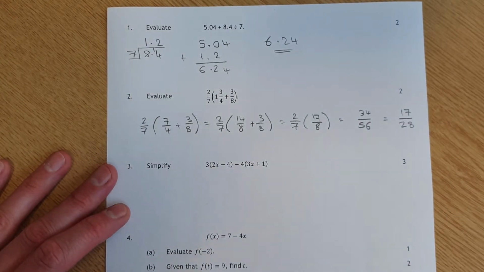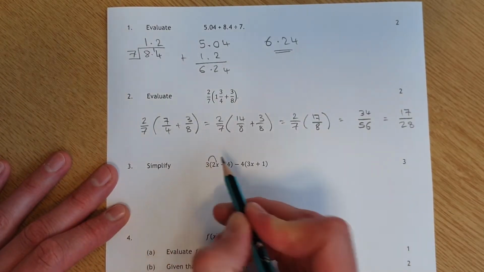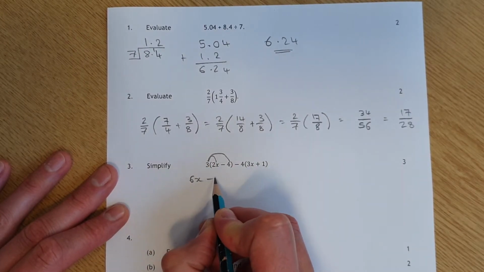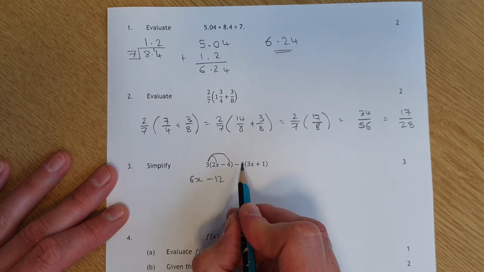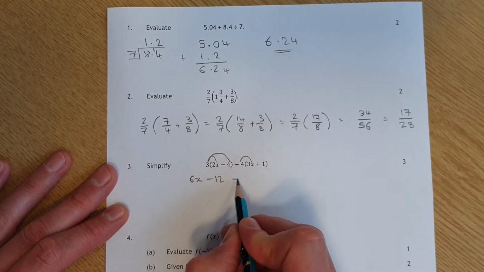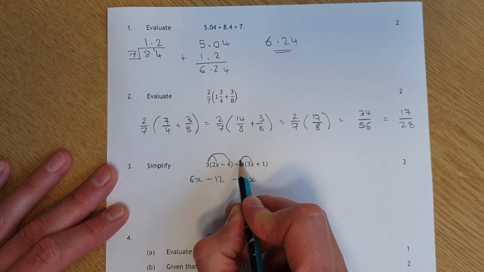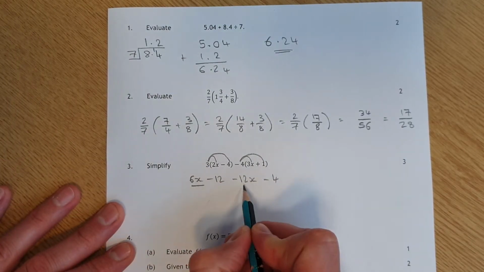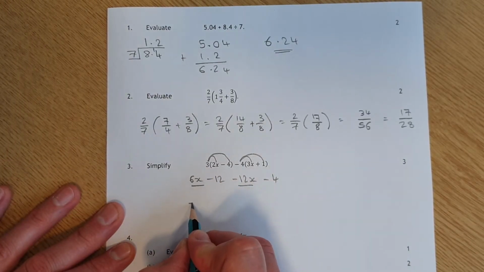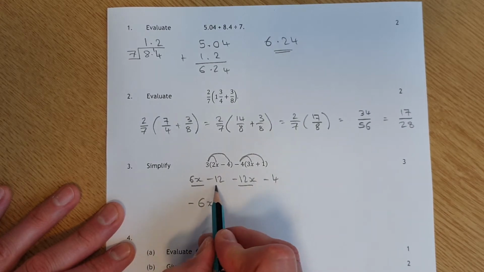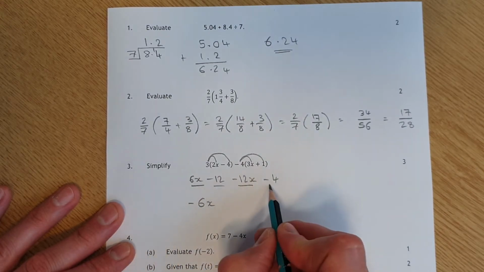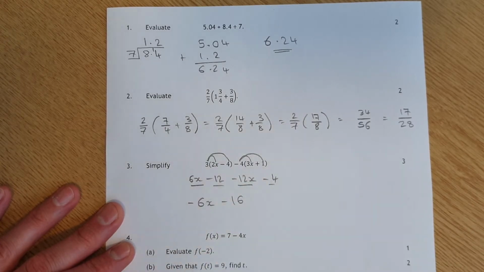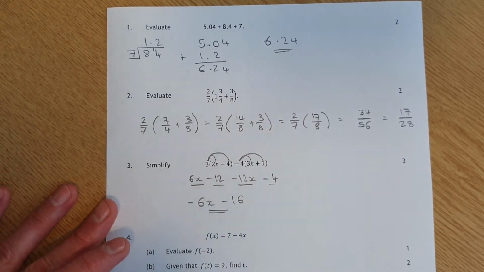Next, if we multiply out these brackets, we can get 3 times 2x is 6x. 3 times negative 4 is negative 12. Now here we've got negative 4 times 3x is negative 12x. And we've got minus 4 here. So tidying up, the 6x and the minus 12x there gives us negative 6x. We've got the negative 12 here and the negative 4, so negative 12 take away 4 gives us minus 16, so negative 6x minus 16.